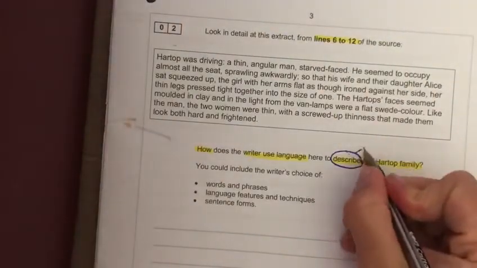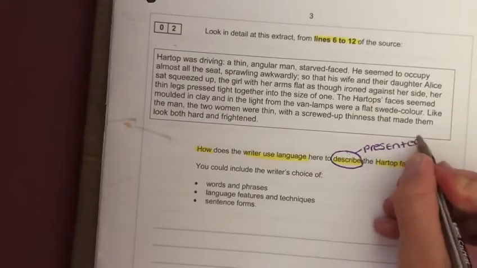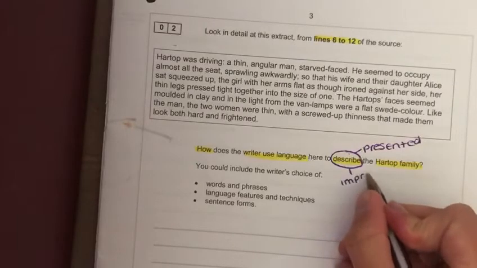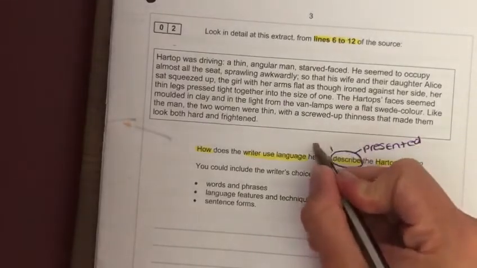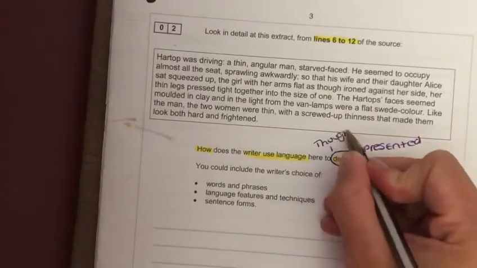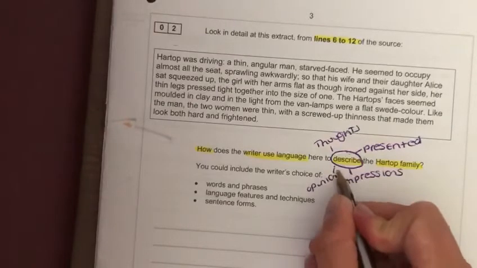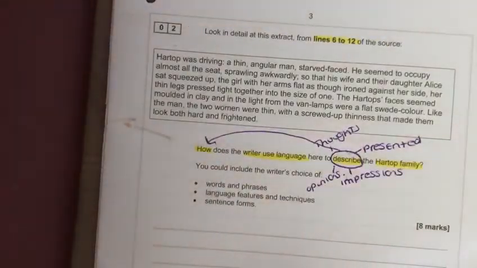When we're thinking about the word describe, we can think about how they are presented by the writer. We can talk about our impressions of them, our thoughts about them, our opinions. But ultimately, it's how the writer does that. So what methods does the writer use to describe?